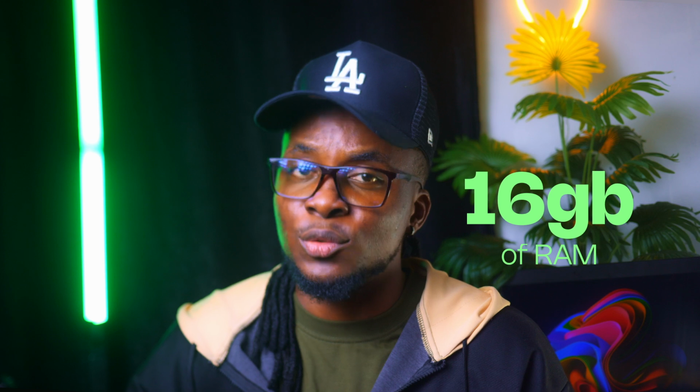Alright, so for laptops and desktops, the basic requirement would be at least 16 gigabytes of RAM, which seems to be the base requirement these days. If you can get more RAM, that would be great. I mean, I have almost 50 gigabytes of RAM on my own laptop, so RAM is very important.